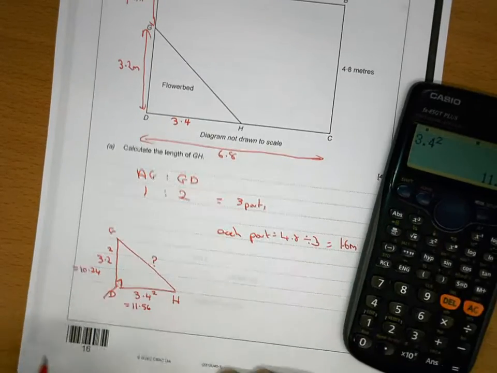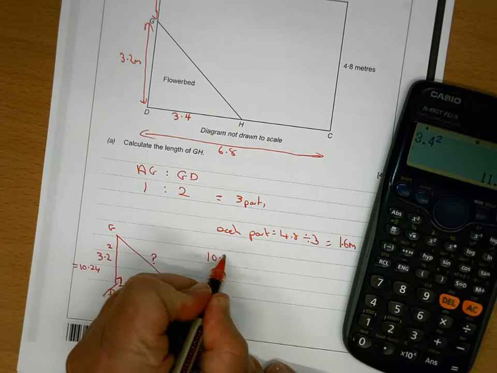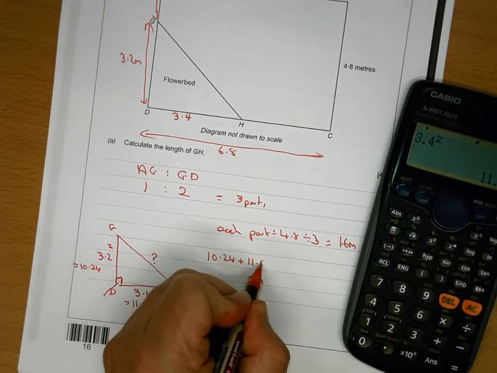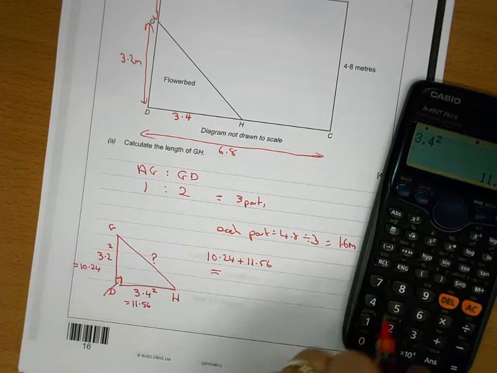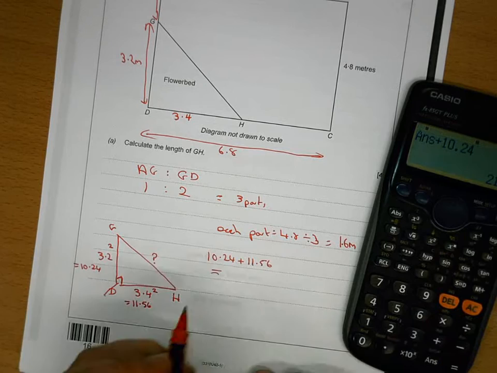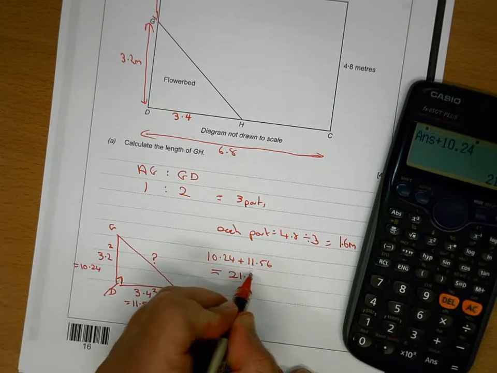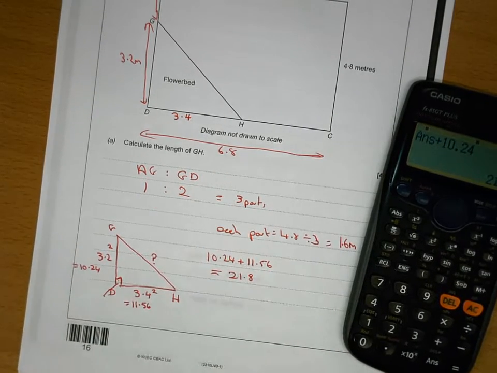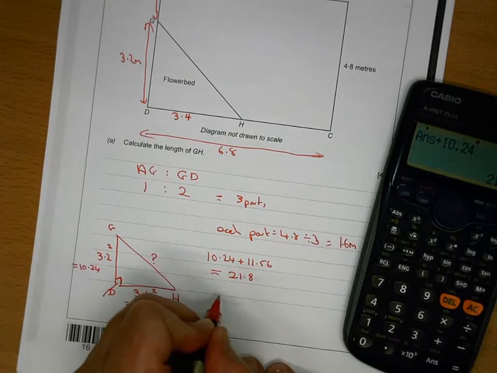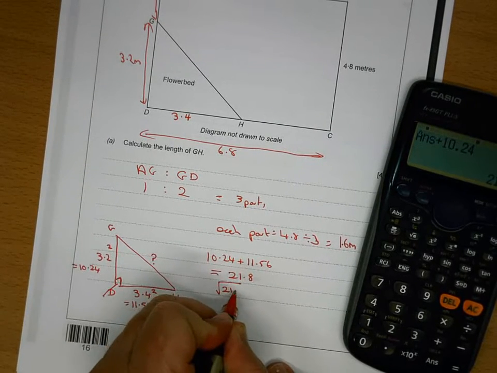So I've got to do 10.24 plus 11.56. That's 21.8. So Pythag, you square your sides, you then add or subtract, and then to get back to the sides you have to square root. You have to do the opposite of squaring.